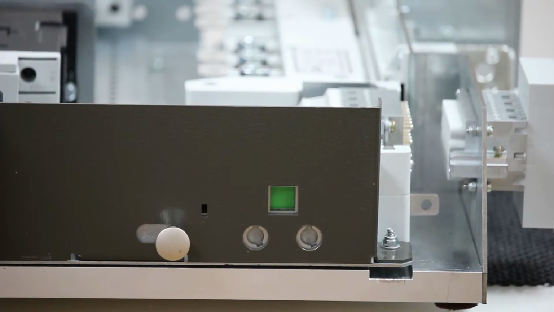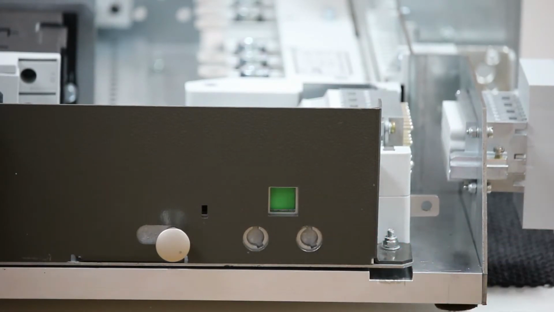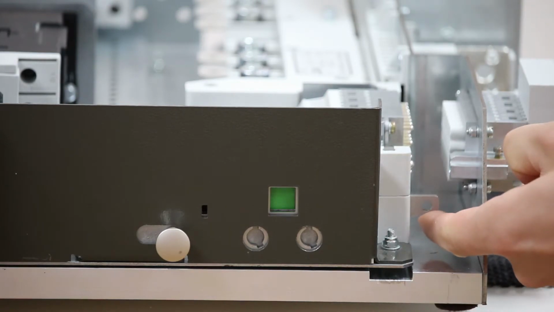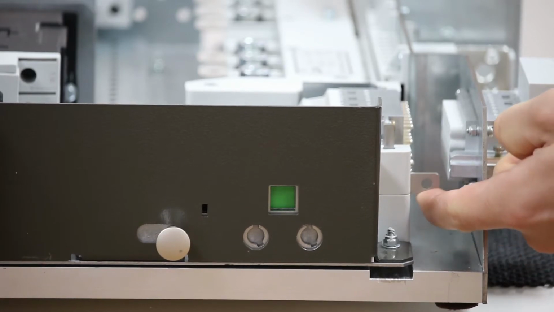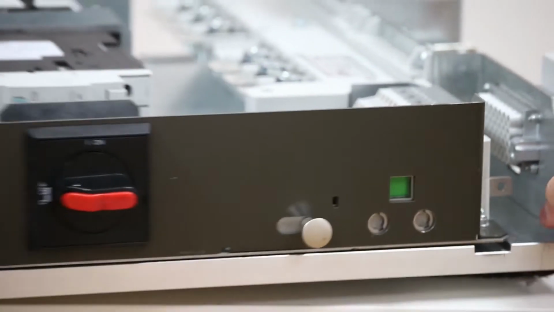The operating window at the front shows the label green, which means the drawer is in disconnected position. It is disconnected from the power side as well as from the control side. Lifting the mechanical fixing knob at the right now allows the drawer to be pulled out.